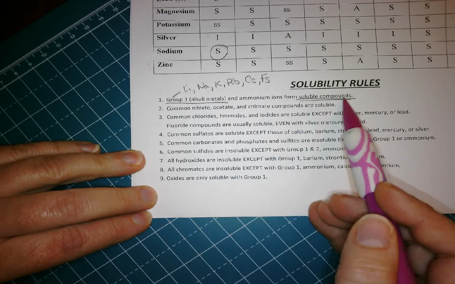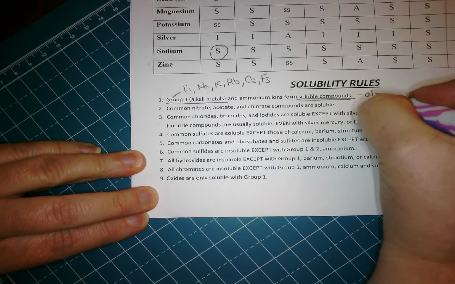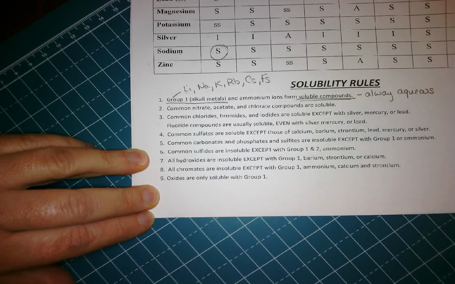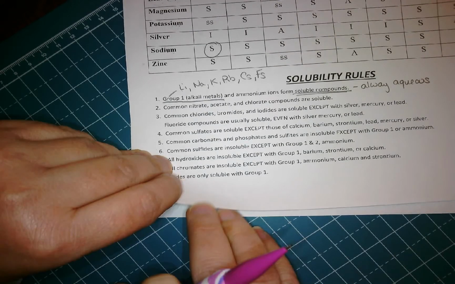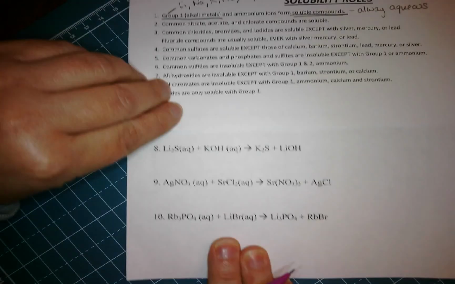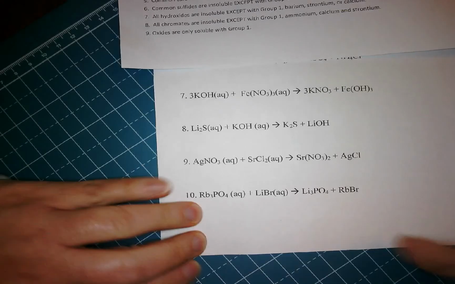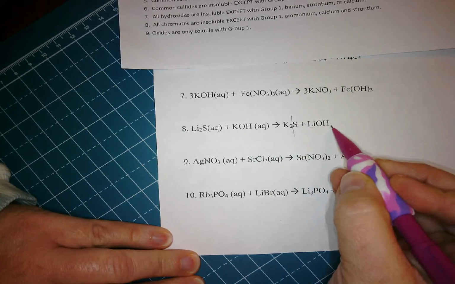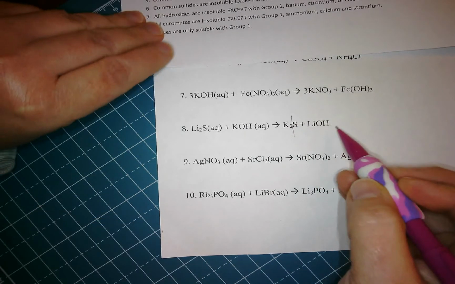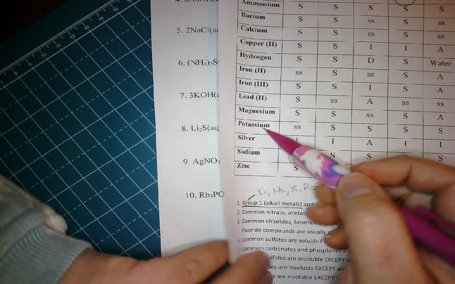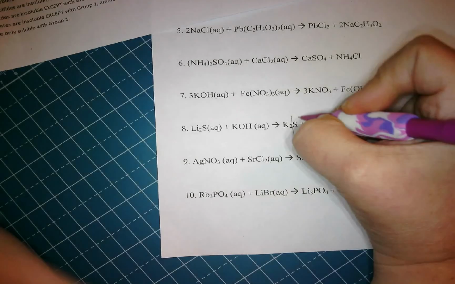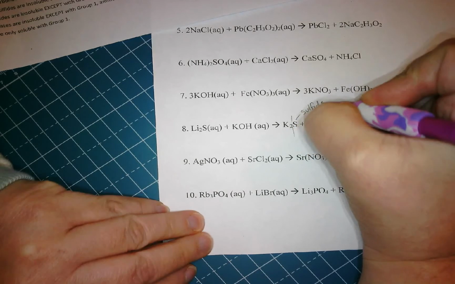Okay, so let's look at which one. I want to look for 8. I've got potassium and sulfur. I've got lithium and hydroxide. If I look, potassium, fantastic. I don't have sulfur on here, right? So this is a sulfide compound. What I'm going to need to do is look at a rule and see if I can find a sulfur compound. Well, I'm at rule 6, sulfide compounds.